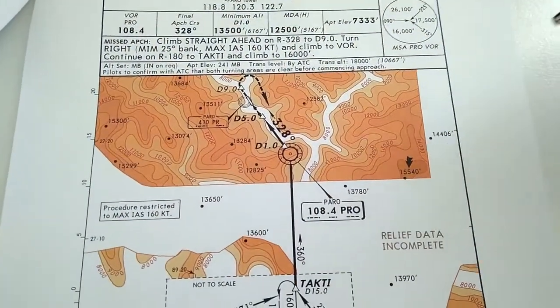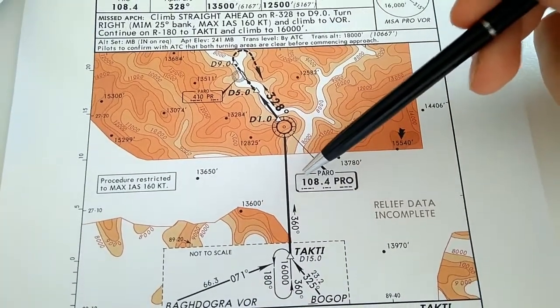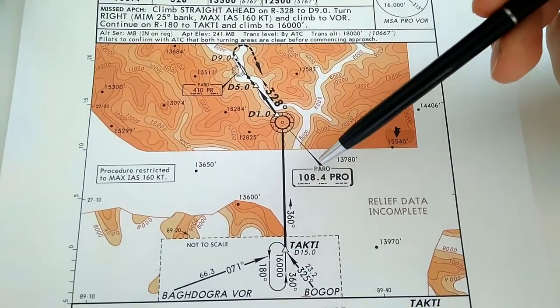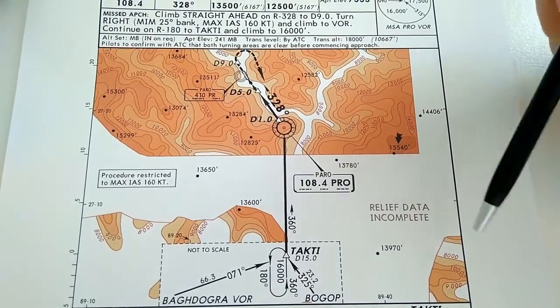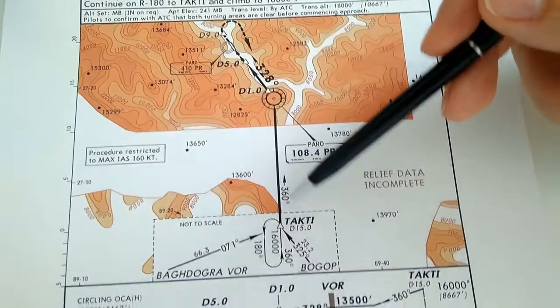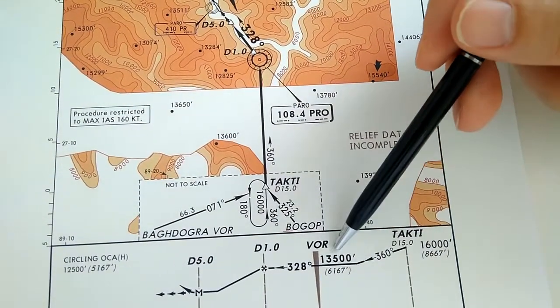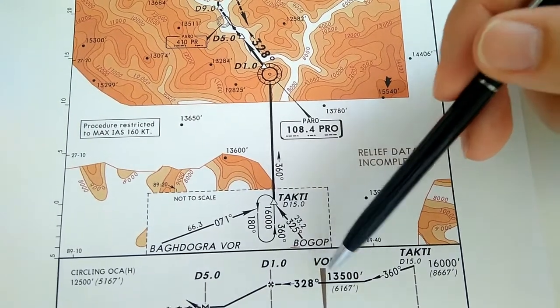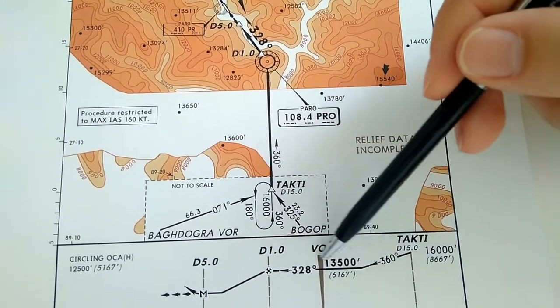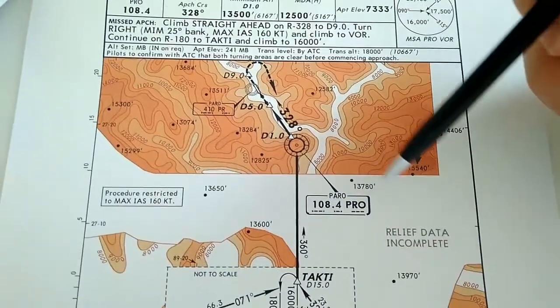Here's the VOR DME approach I mentioned before, the detailed chart. So the VOR is frequency 108.4 for Papa Romeo Oscar for the Paro VOR. That means we are coming here this way from Takti at 16,000 feet, descending to 13,500 feet over the VOR, and then further down.